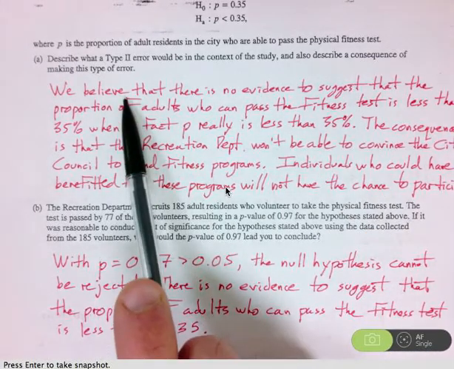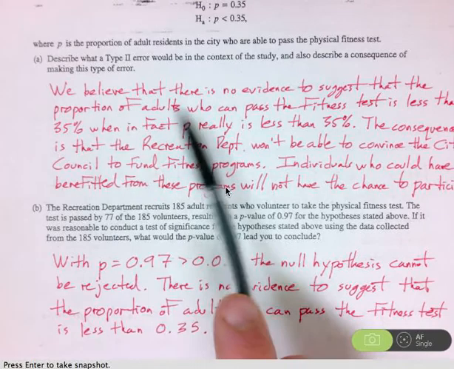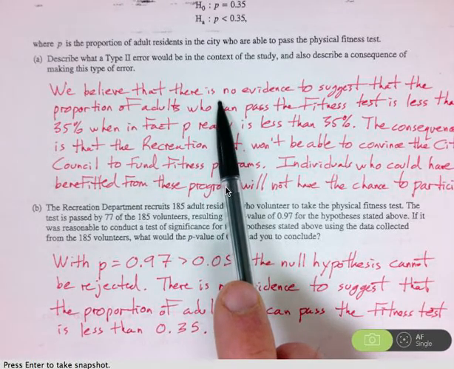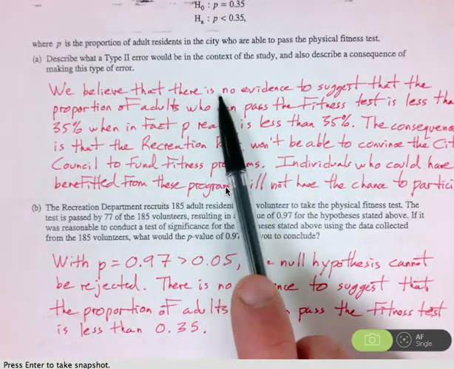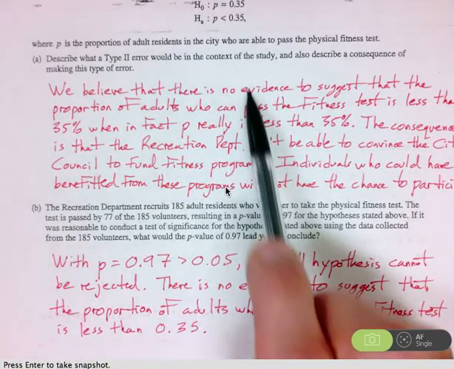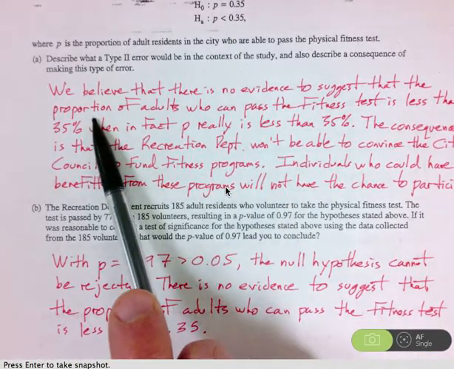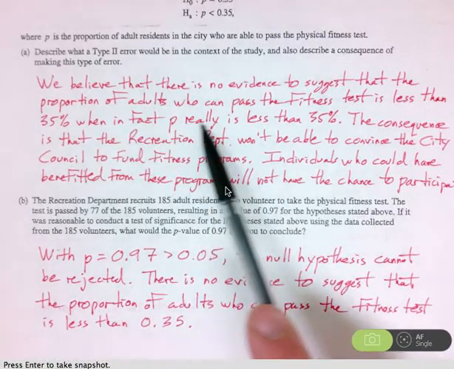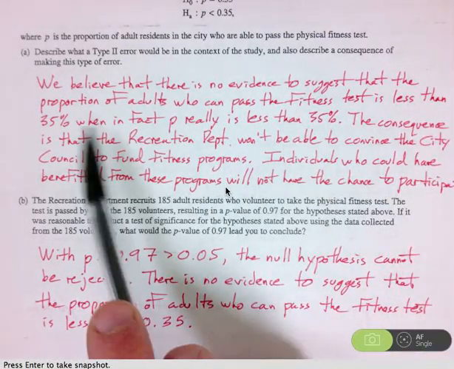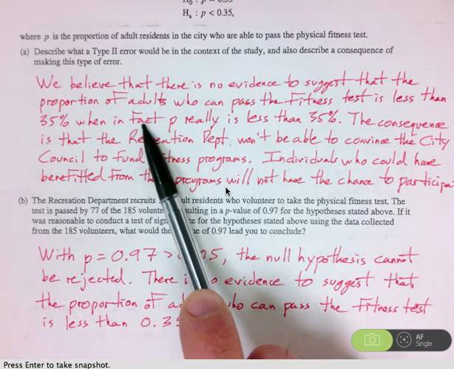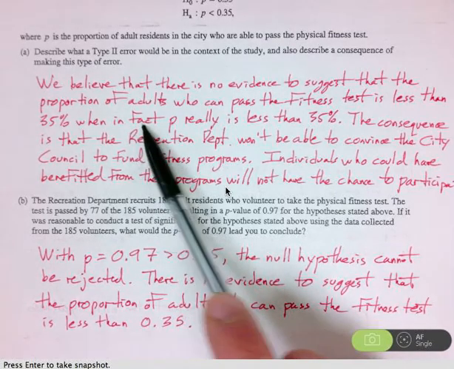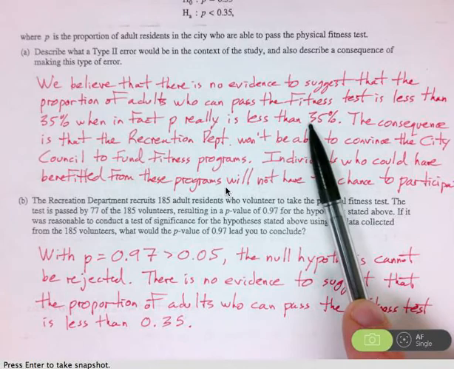So again, a type 2 error means we have not rejected the null hypothesis when we should have. So we don't believe we have evidence of the alternative, but in fact the alternative is true. So in context, we believe that there's no evidence to suggest that the proportion of adults who can pass the fitness test is less than 35%. But in reality, we should have rejected the null hypothesis because in fact, p really is less than 35%.